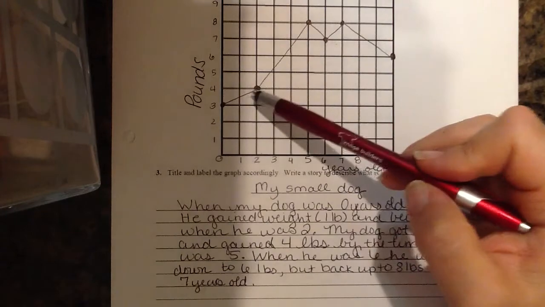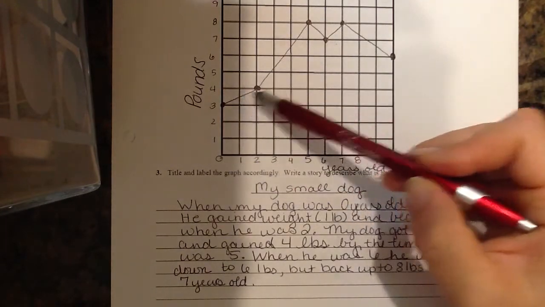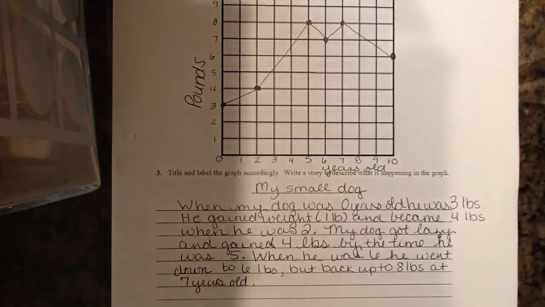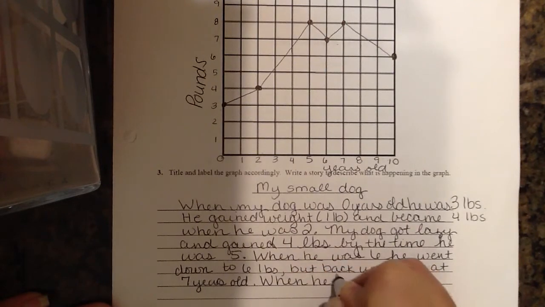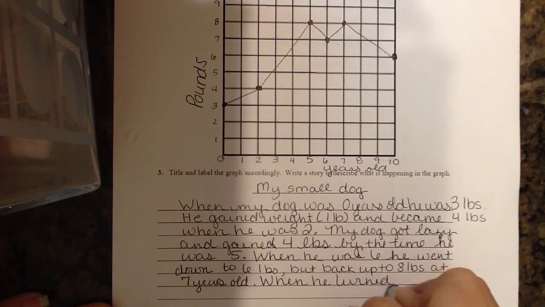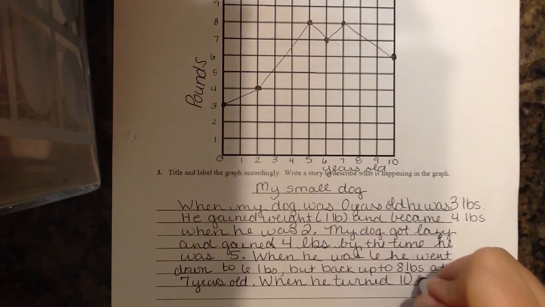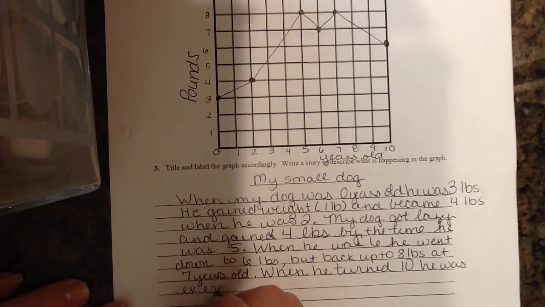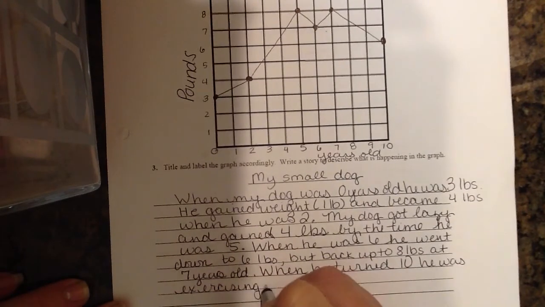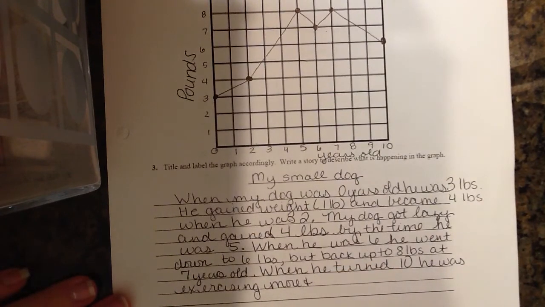All I'm doing is describing how over the years his weight is going up and down. So my last statement would be when he turned 10, he was exercising more, and lost how much?